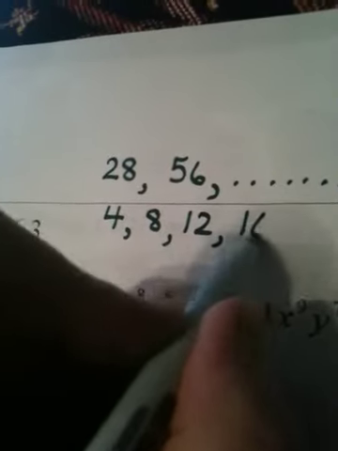28 and 4. If I start listing the multiples of 28, that would be 28, 56, and so on. You can see they're getting bigger. You keep adding 28 each time. Now if I start listing the multiples of 4, I have 4, 8, 12, 16, 20, 24, and 28.